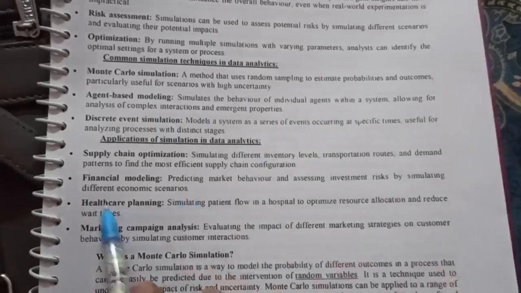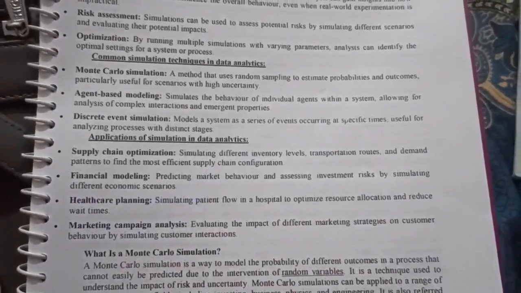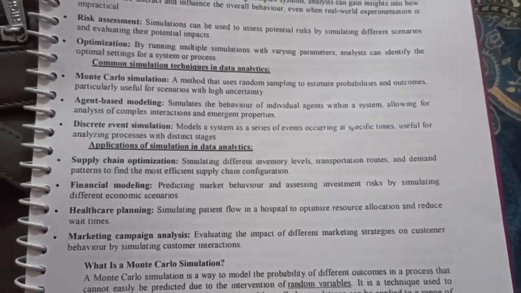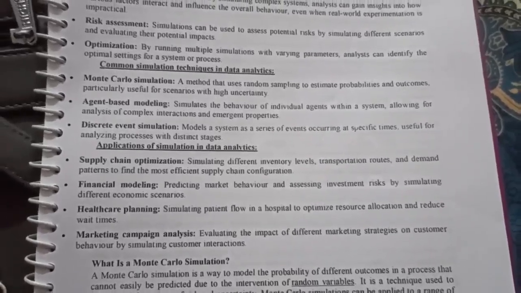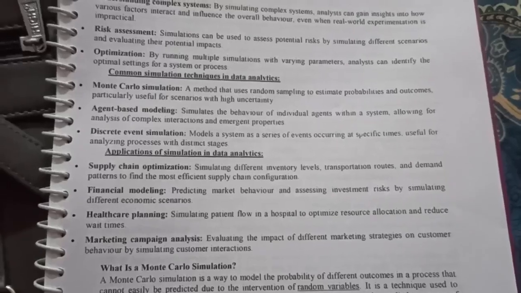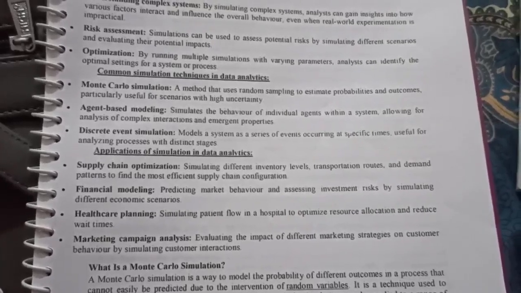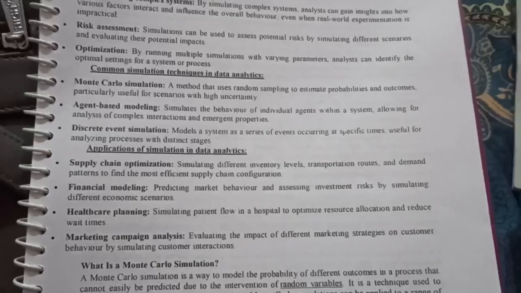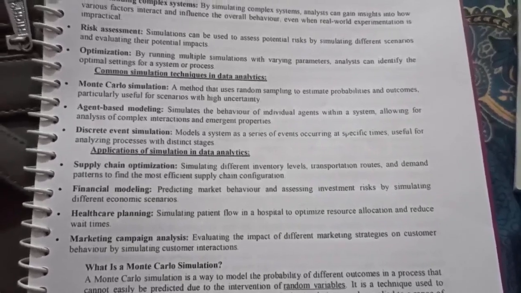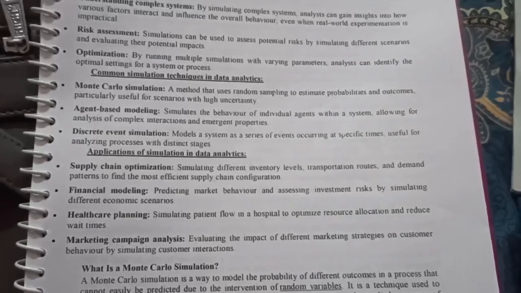The next application is financial modeling: predicting market behavior and assessing investment risks by simulating different economic scenarios. That means with simulation techniques we can improve the financial model, predicting how the market behavior and the investment risk will go. By collecting real world risk scenarios in a computer-based virtual model, we can collect the data from real world scenarios without disturbing the real world system.